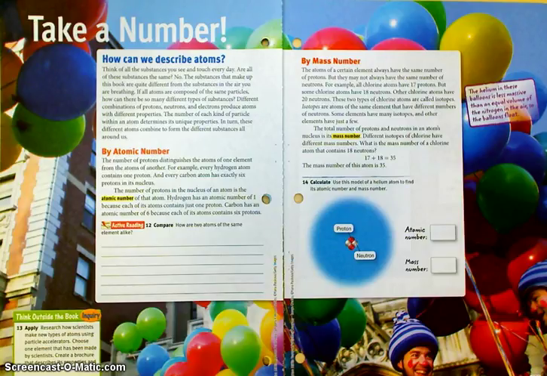Okay, if you look down at number 14, use this model of a helium atom to find its atomic number and its mass number. Remember that the atomic number is the number of protons, and I look at the image and there are 2 protons, so the atomic number is 2. The mass number is the number of protons plus neutrons, so that's 2 plus 2. The mass number is 4.